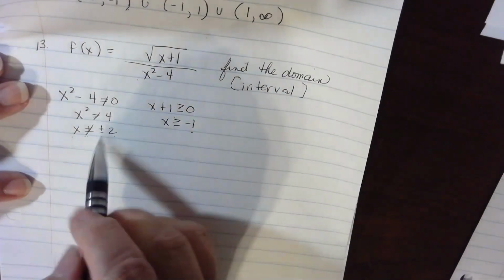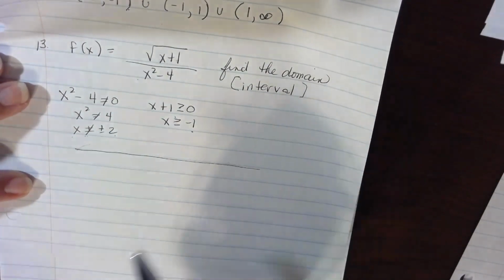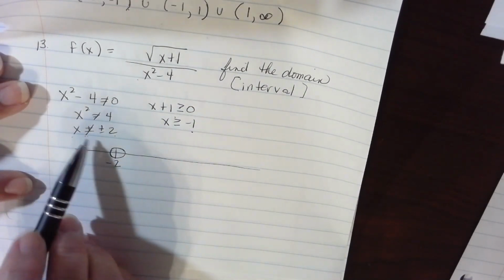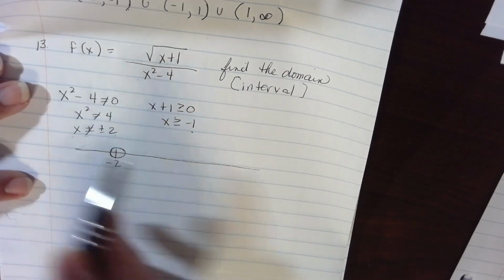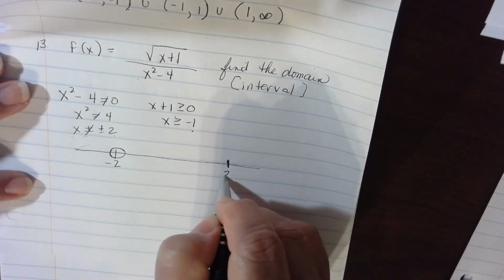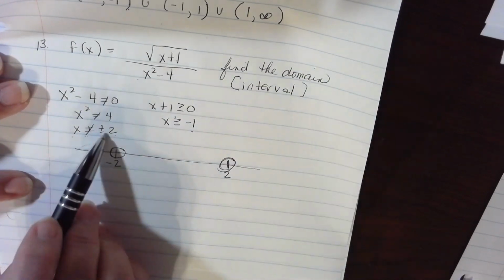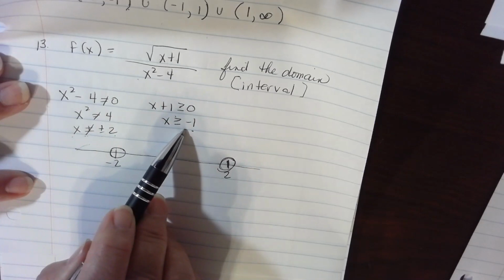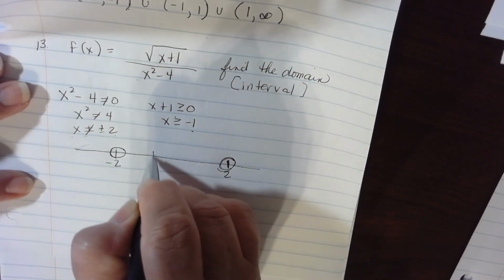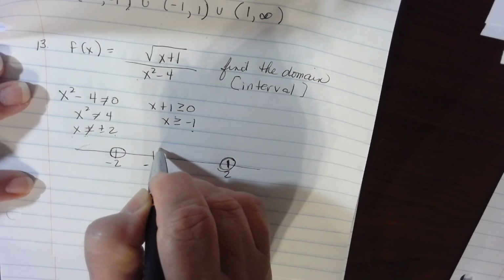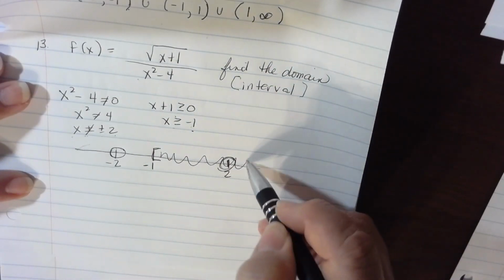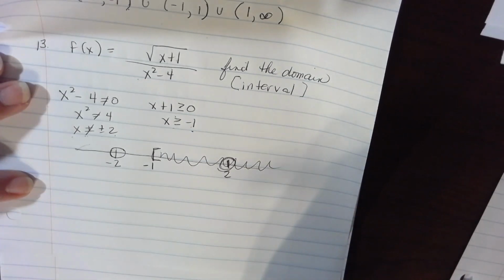Now I think it works better to put this out on a number line so you can see what you're doing. You've got -2 with an open circle because it can't be -2. You got +2 down here with an open circle because it can't be +2. And then you start from -1, which is right here, with a bracket because it can be equal to, and you shade to the right. Well, you've got to meet all of those conditions at the same time.